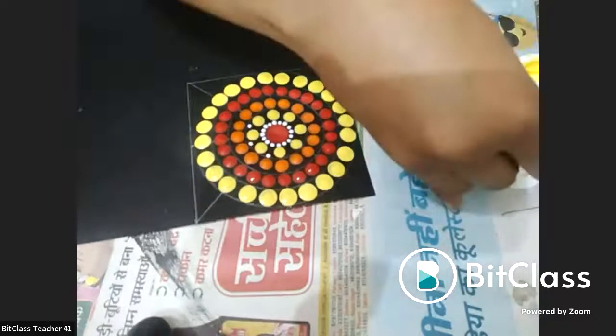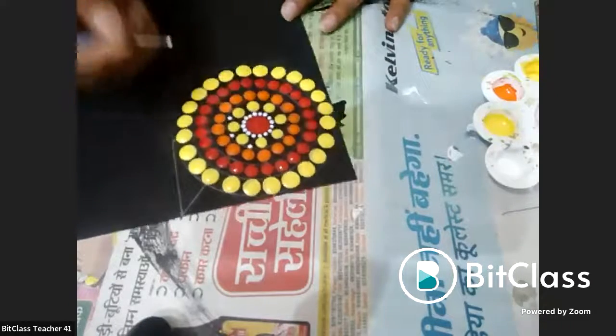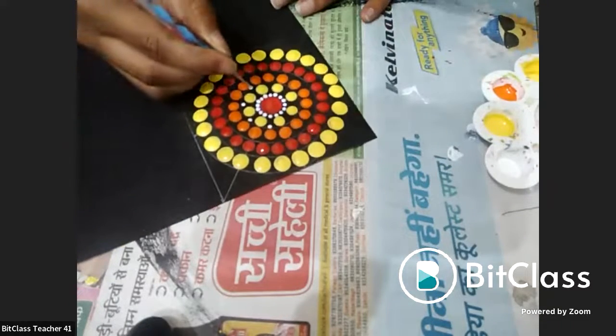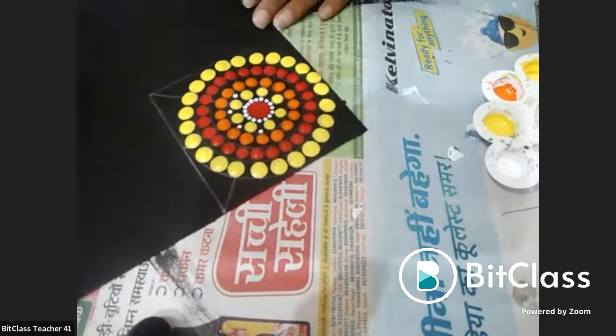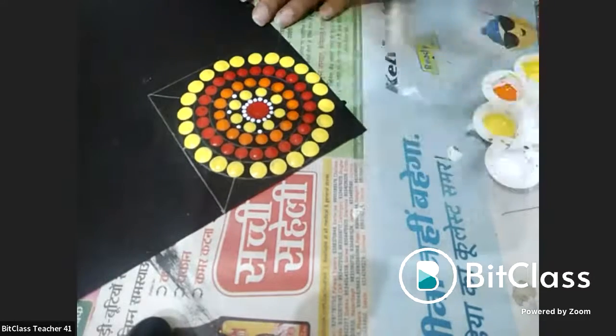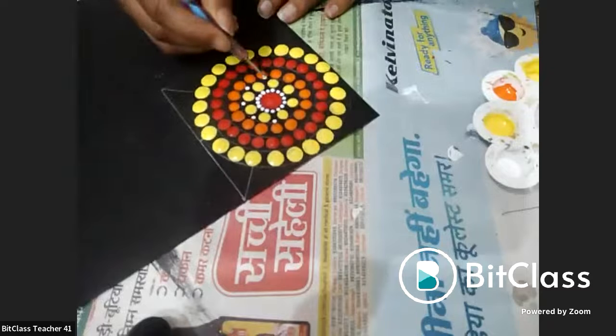Okay. Go slowly and make sure that whenever you're making the small dots, you don't mash up your bigger dots or spoil your bigger dots while making the smaller dots, please.